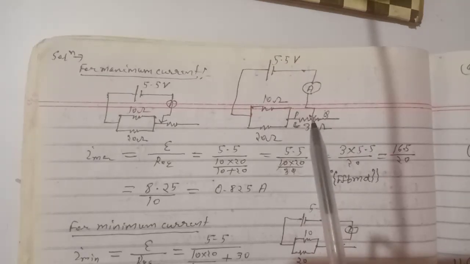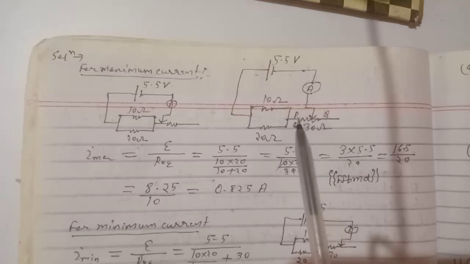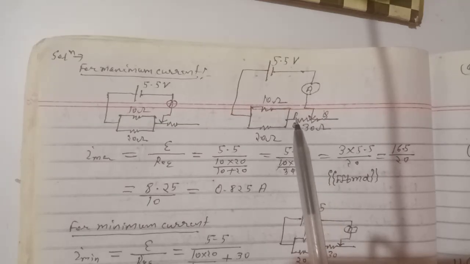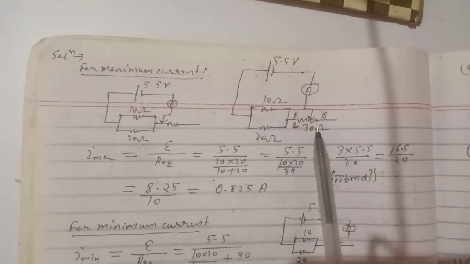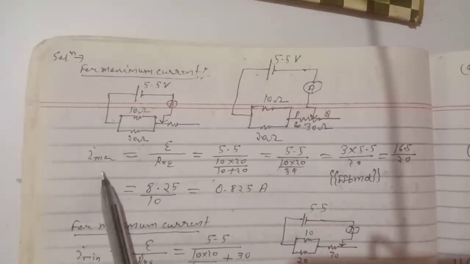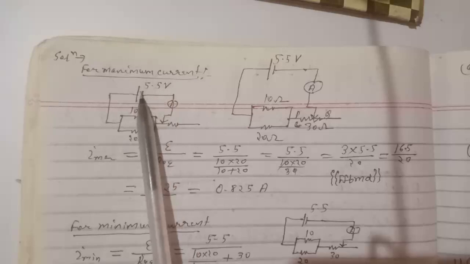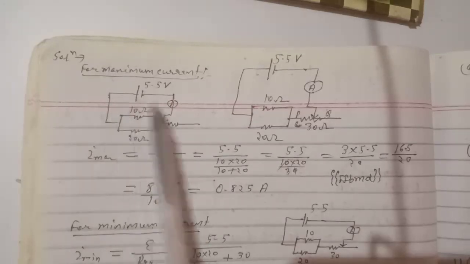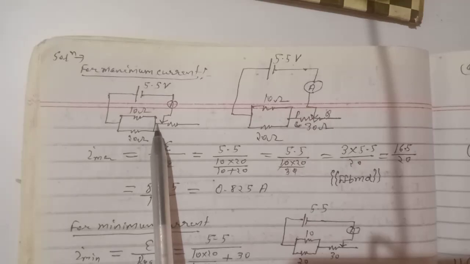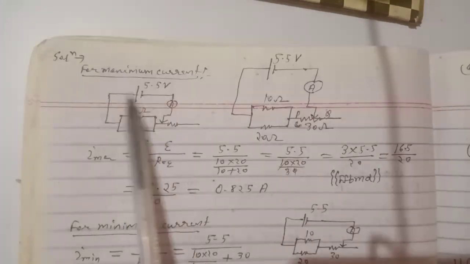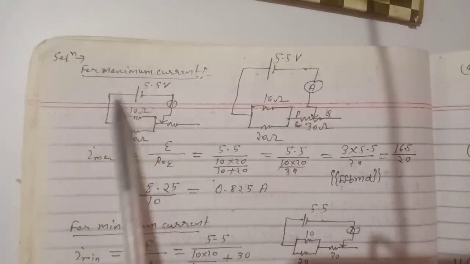When this needle will be at this point, the current will be maximum because this resistance is neglected in this case. Now we can calculate I max equal to E by R, and this is the figure for the first case when the current is maximum. The current is flowing like this or like this.